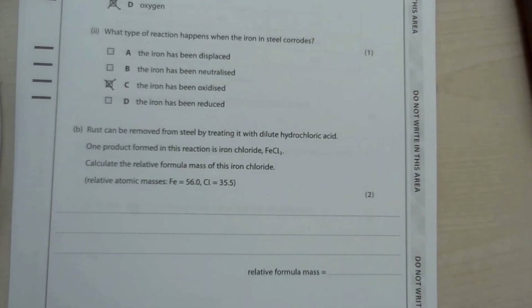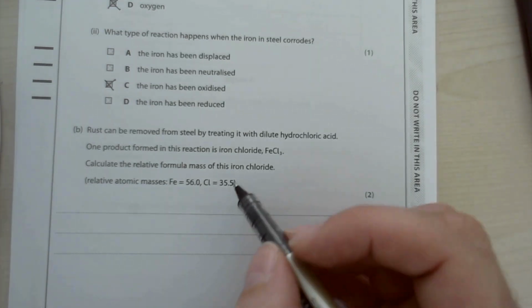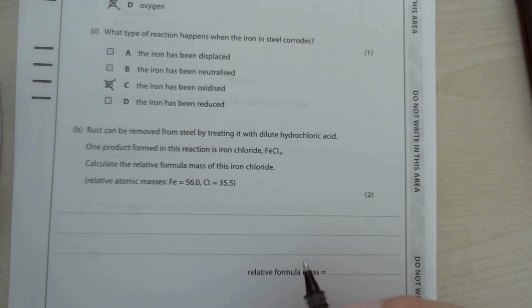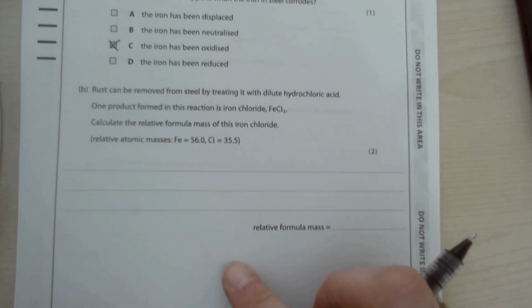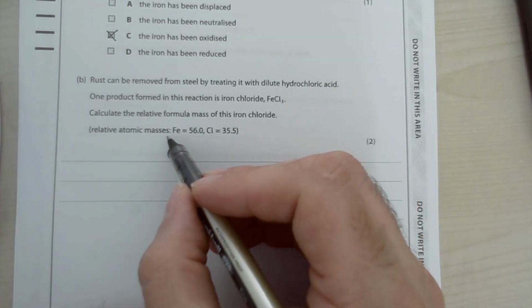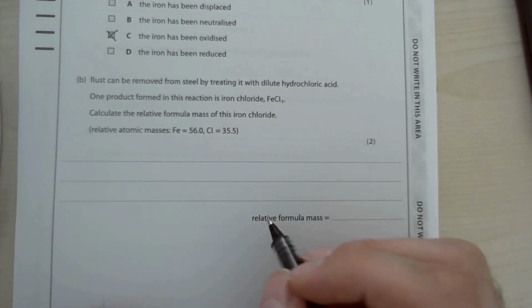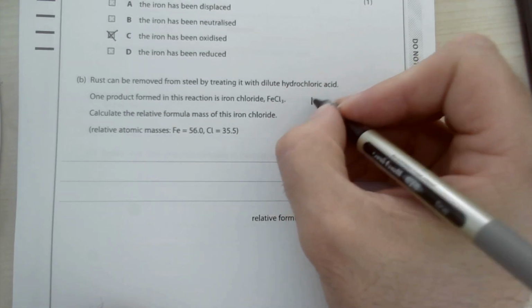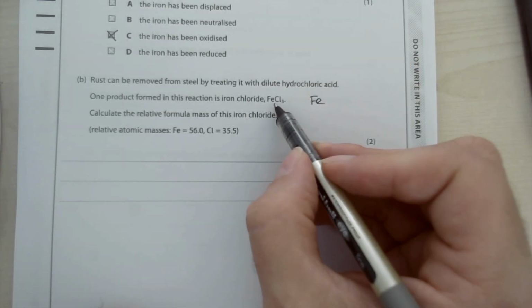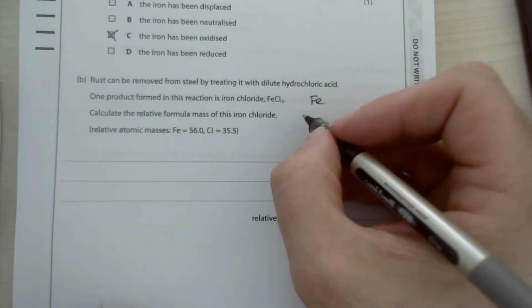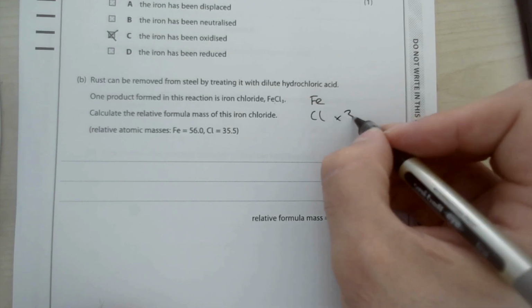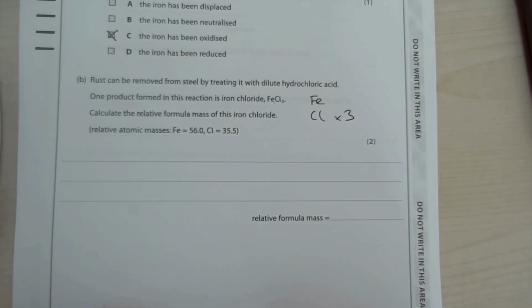And then we have a bit of maths for us here. So we have got the formula of iron chloride, and we have to calculate the relative formula mass of this iron chloride. And we've been given the relative atomic masses. Now in our formula here, we've got Fe, and we've only got one of those because there's no number after the Fe. And we've got chlorine, and there's 3 chlorines because there's a little 3 after the Cl.